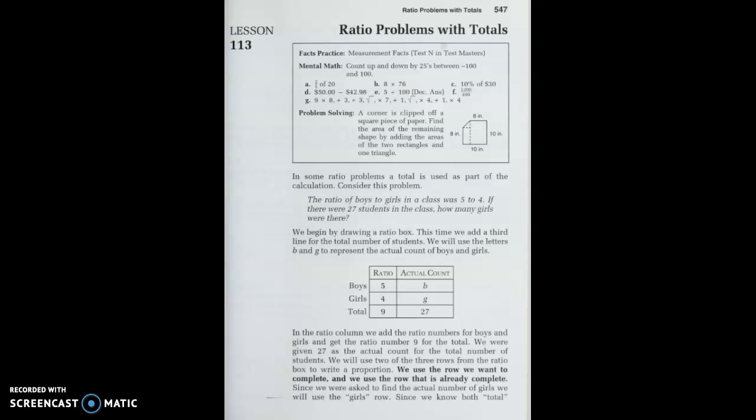So you guys should have done your facts practice by now and your mental math warm-up. And then if you haven't done those, go ahead and stop the recording, get those done, and come back to the video after you've completed those two important parts of our lesson. But if you've done that, great, let's go ahead and get started.